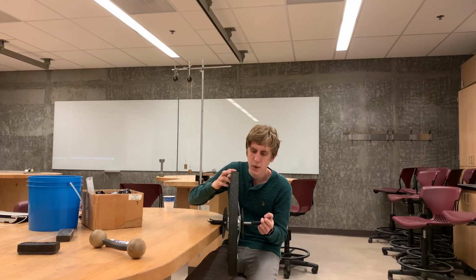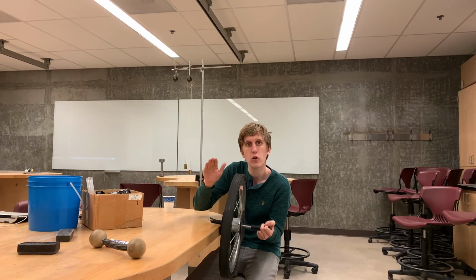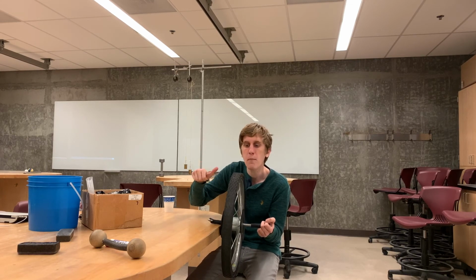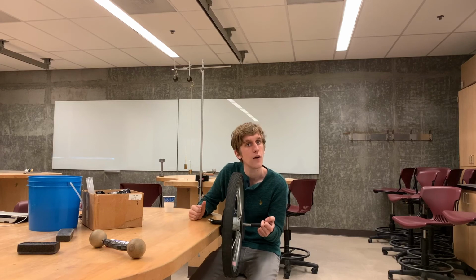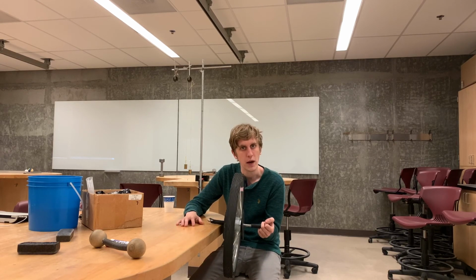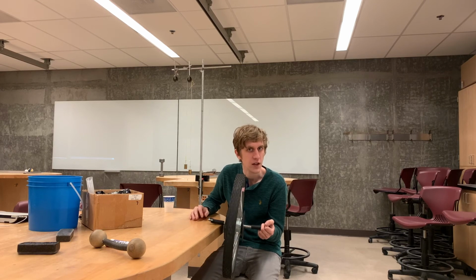Let's say that the wheel is spinning this way. The right-hand rule says that if we curl our fingers in the direction that the object is rotating, then our thumb points in the direction of the torque. There's nothing particularly special about this choice. There's no reason that it couldn't be a left-hand rule. The right-hand rule is just a convention.